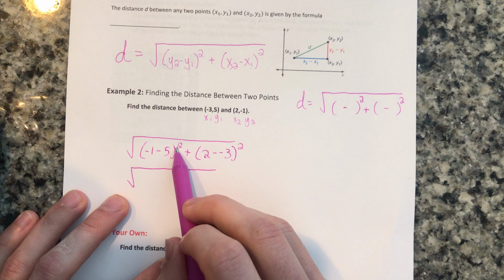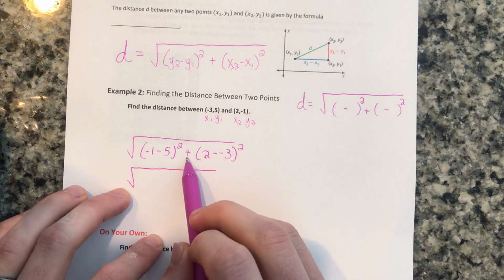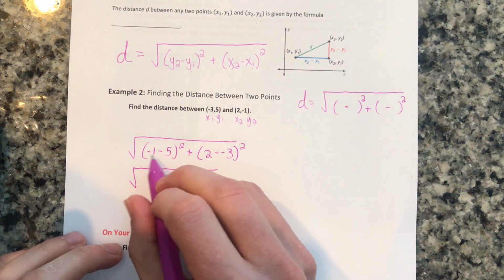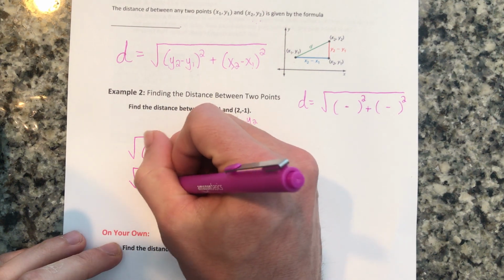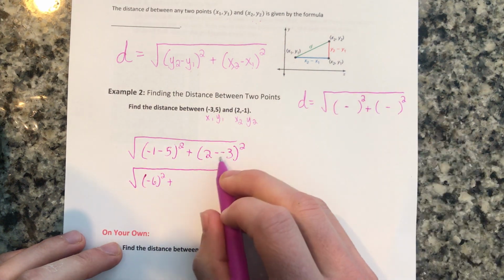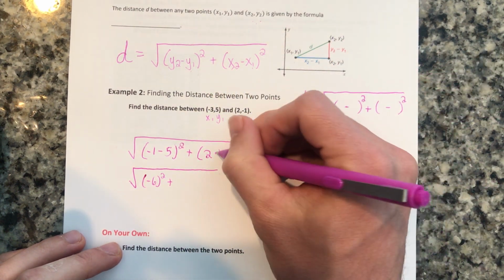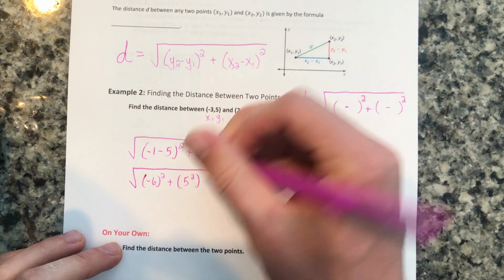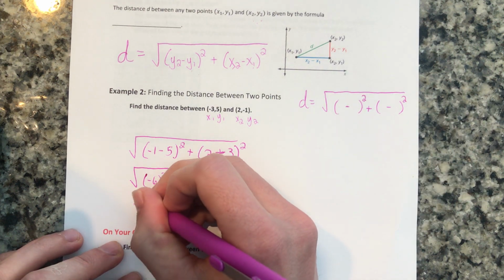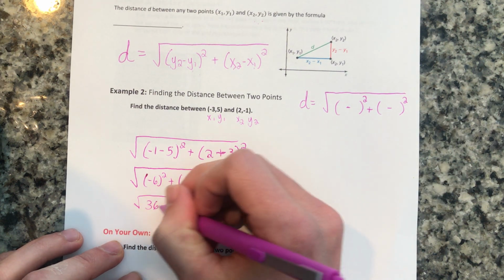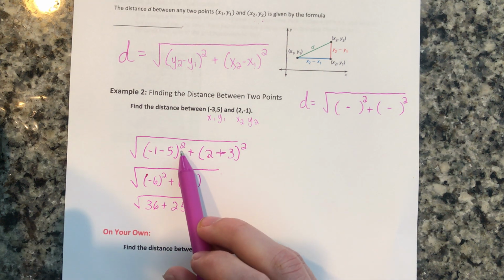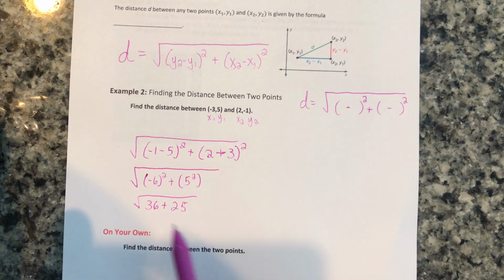This square root does not cancel out this squared and this squared, right, because of this addition sign. It would have to be over both of them separately. So we would do negative 1 minus 5, which is negative 6 squared, plus 2 minus negative 3, that turns to addition, and that'd be 5 squared. Oops, the squared is on the outside there. And then negative 6 squared is a positive 36. 5 squared is 25. That's why the squared is within this distance formula, because we want these distances to be positive. You would then add these together.